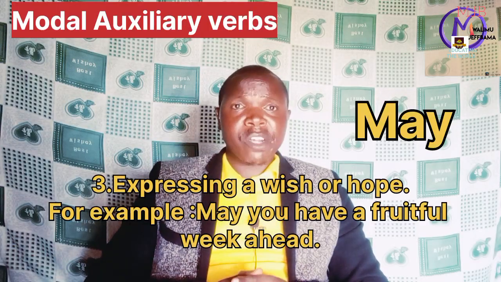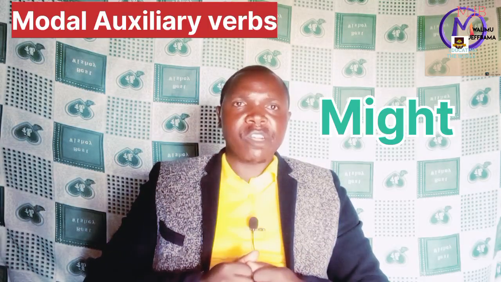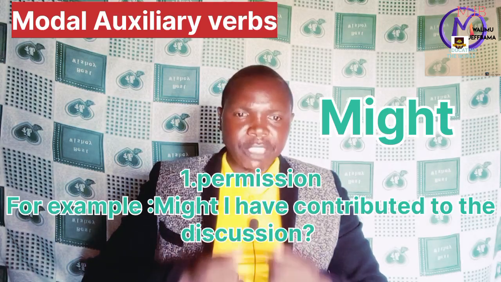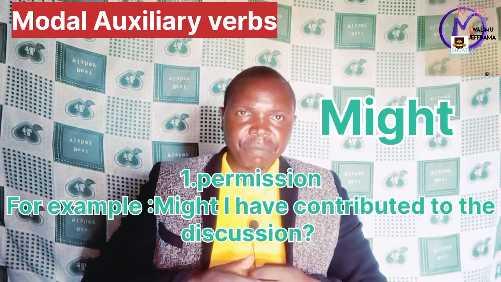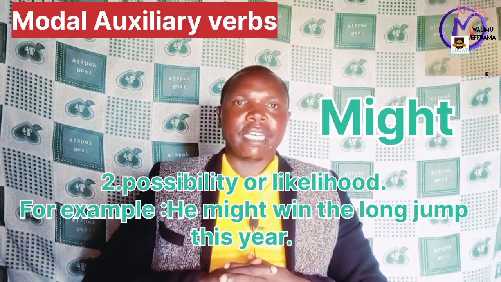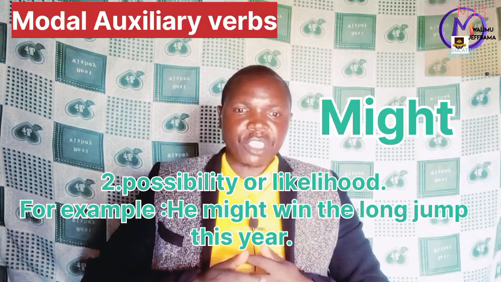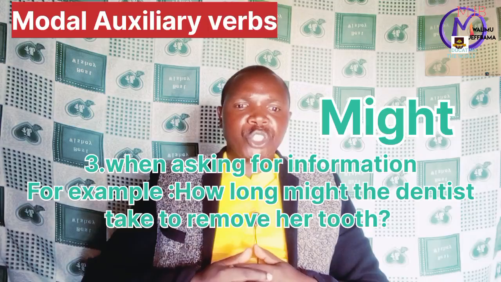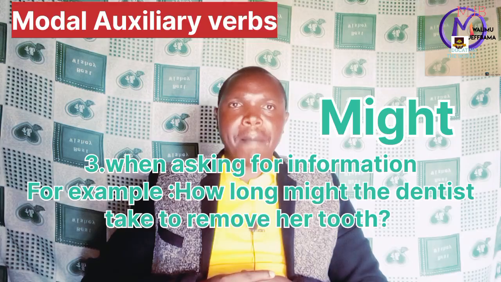Another modal auxiliary verb is might. Might is a modal auxiliary verb that is used to indicate the following. First of all, it indicates permission. For example, might I have contributed to the discussion? Secondly, it is used to show possibility or likelihood. For example, he might win the long jump this year. It is also used when asking for information. For example, how long might the dentist take to remove a tooth?